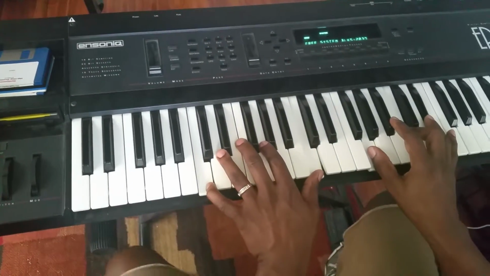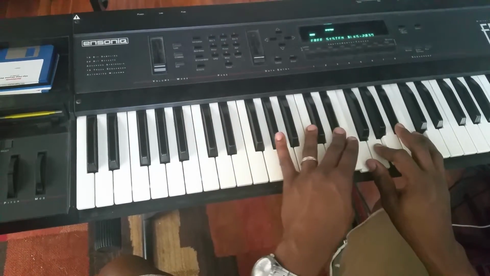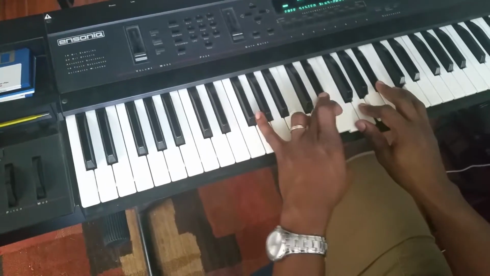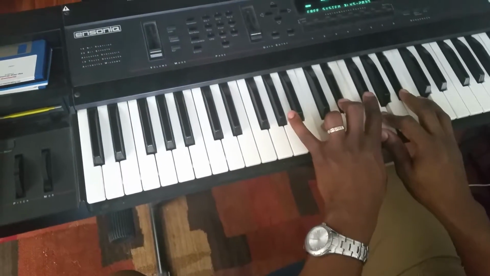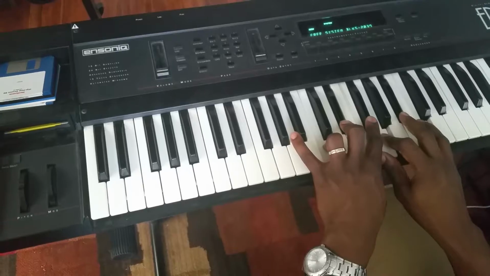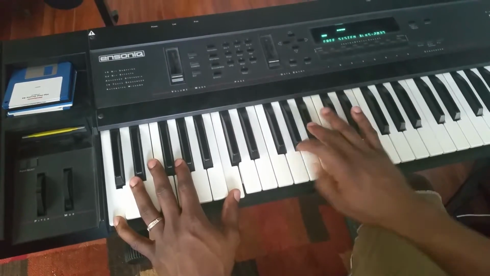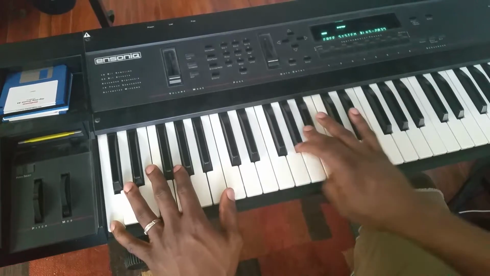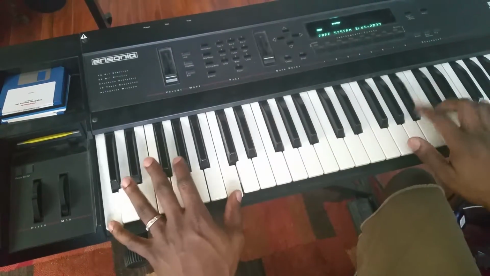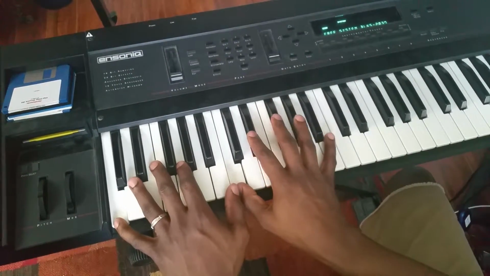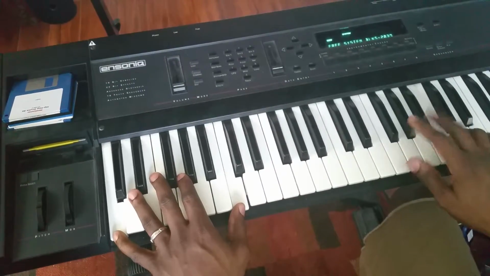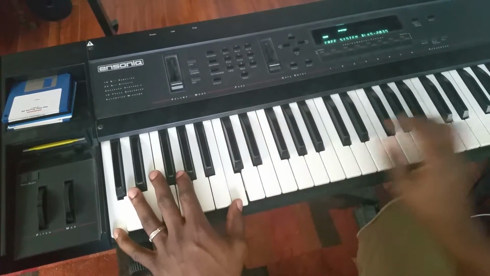Right? When you play the blues scale, you're basically playing a pentatonic, but you're going to add this flat 5. That's the only difference. Instead of going, we're going to go. I had to change the way I was playing it a little bit.